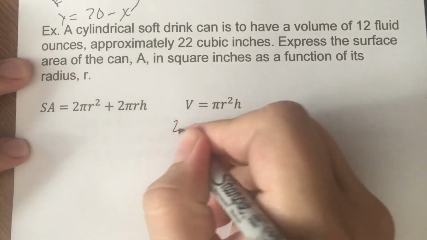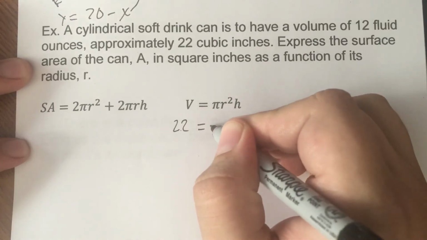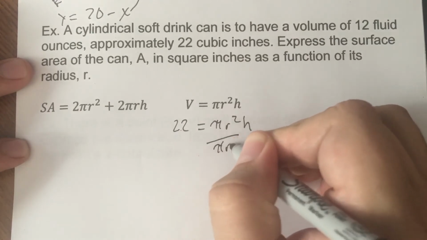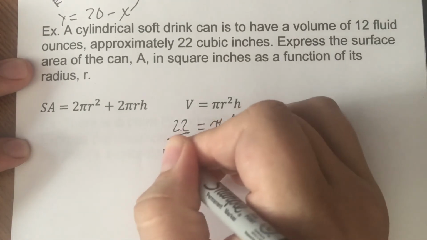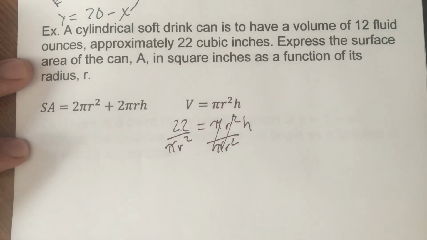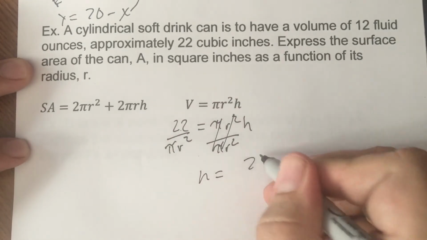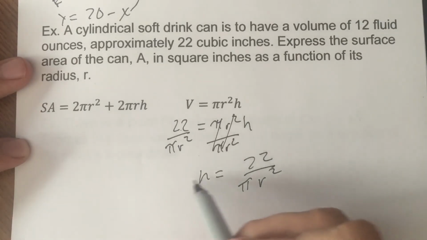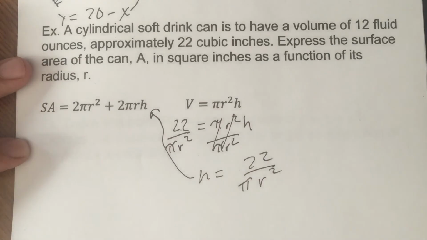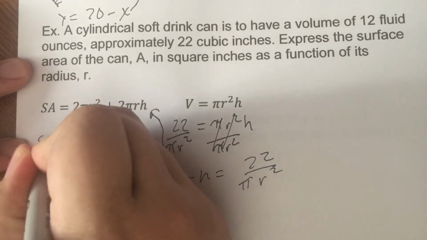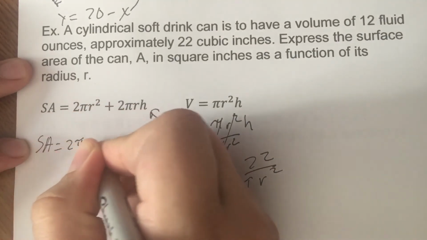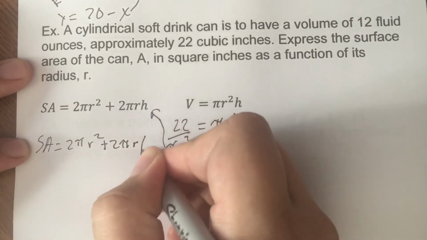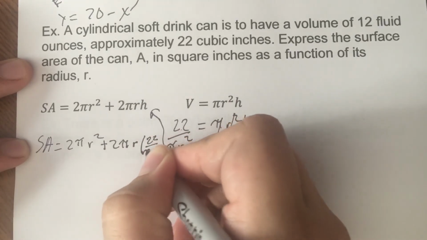So volume we said was 22 cubic inches. So 22 would equal pi r squared h. So to solve for h, we would divide by pi r squared on both sides. So h is going to end up being 22 over pi r squared. So now we can sub this in to our other equation. So surface area equals 2 pi r squared plus 2 pi r, and h is 22 over pi r squared.